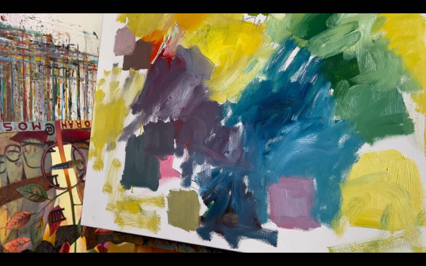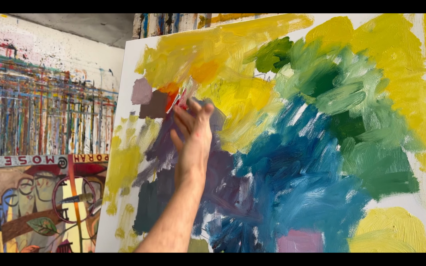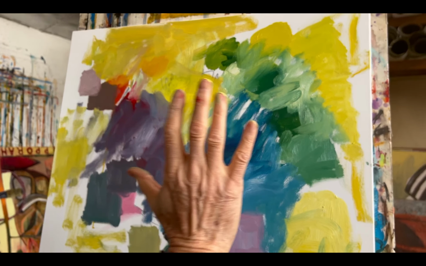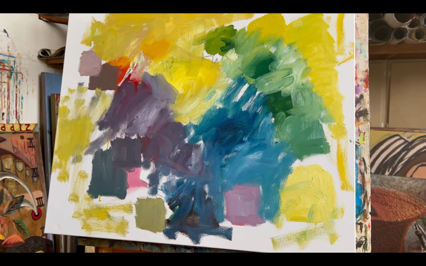You can kind of see how the yellows and the reds advance and the blues and the greens recede.